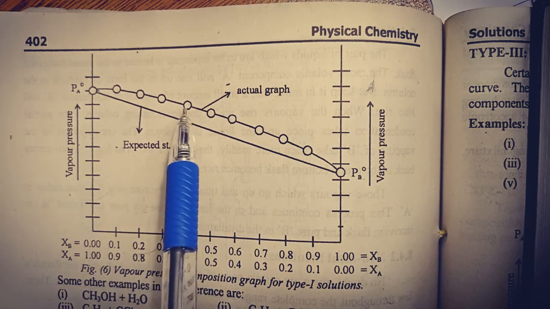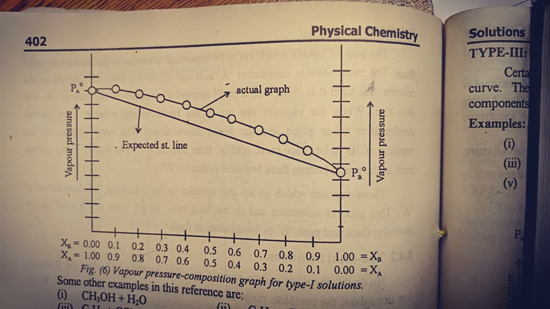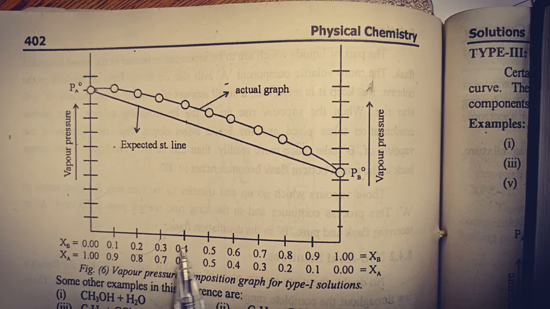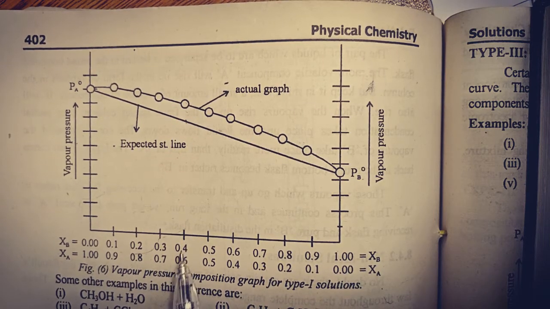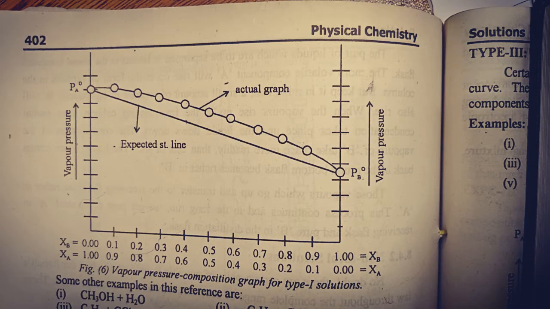So this higher vapor pressure means that the interaction between the particles present in the solution is less than the proposed ideal behavior. So this positive deviation is due to the repulsion between the two types of liquids which are miscible.